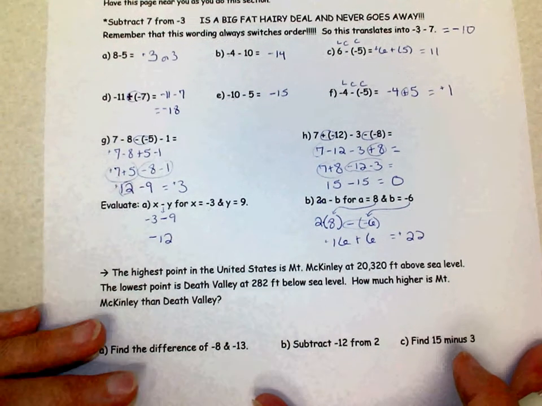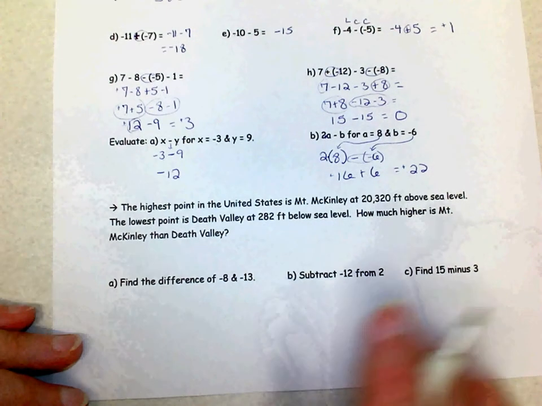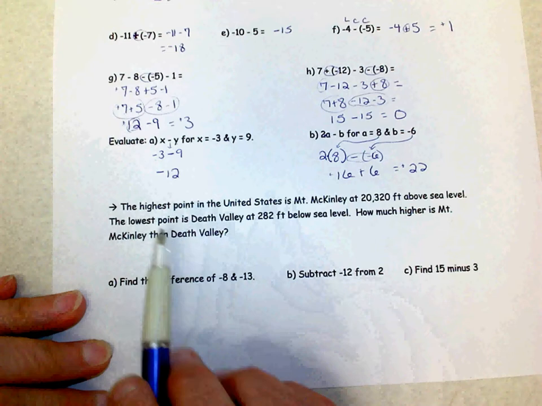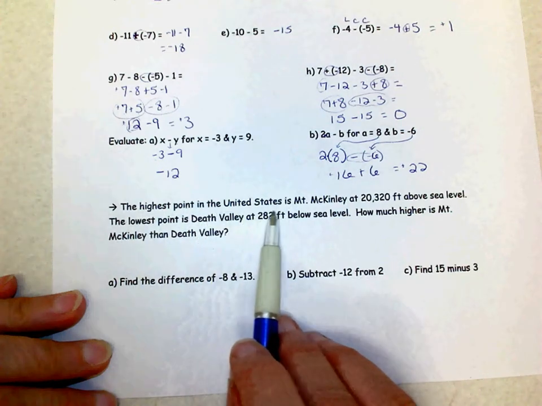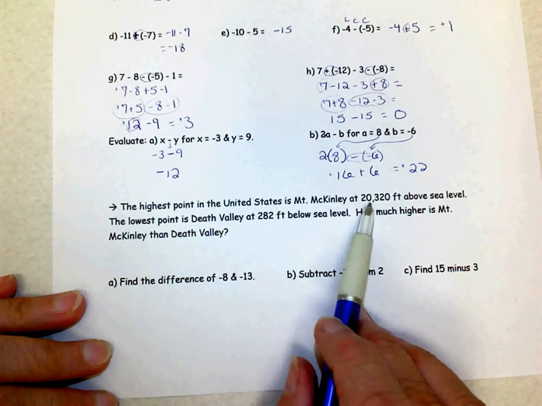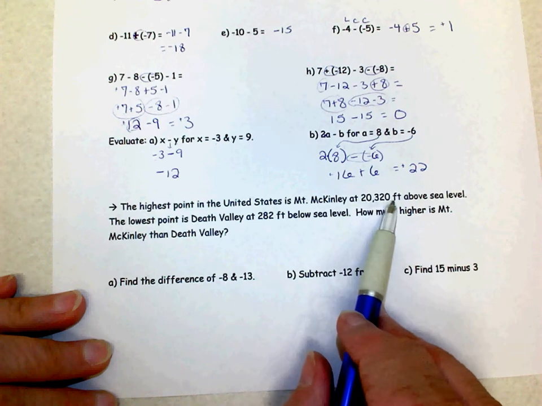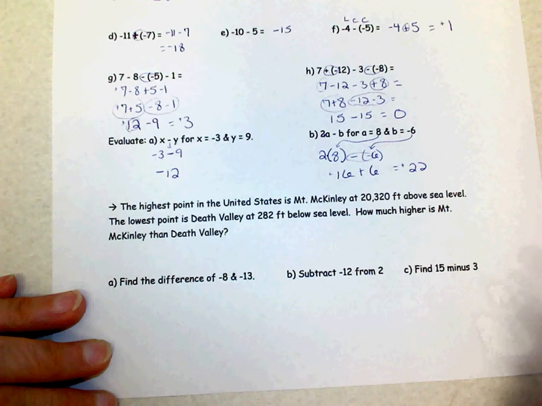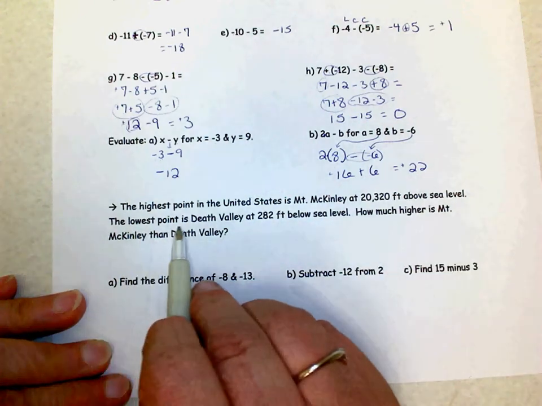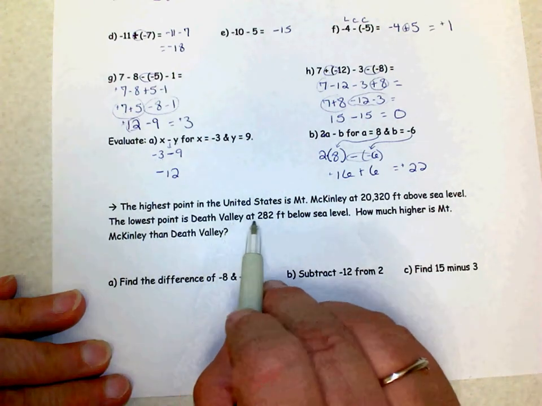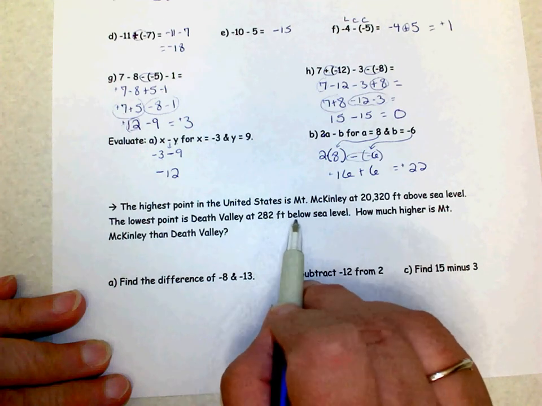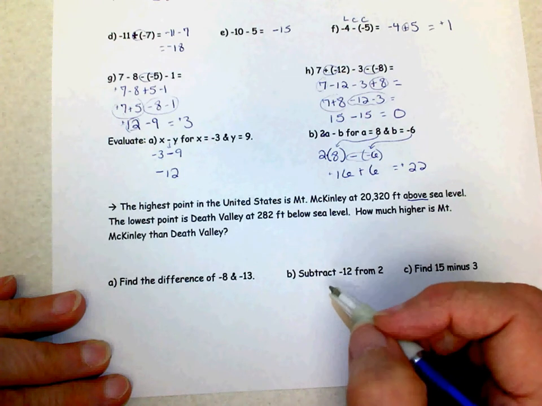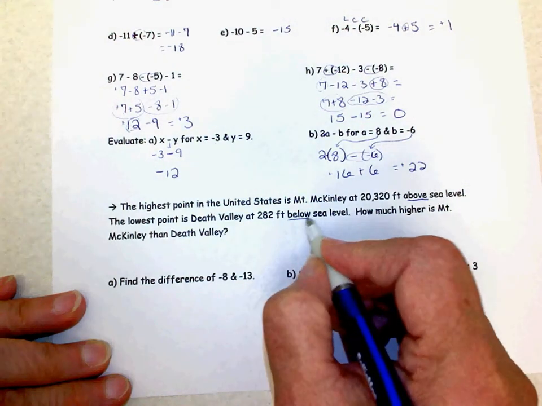Now when you have a problem like this one, the word problem: the highest point in the United States is Mount McKinley at 20,320 feet above sea level. And then the lowest point is Death Valley at 282 feet below. Now above means you've got a positive number. Below means you've got a negative number.